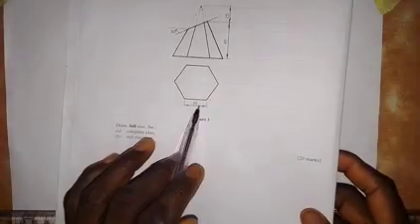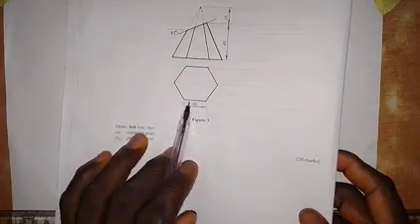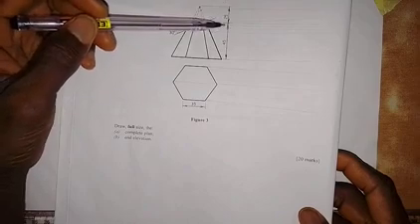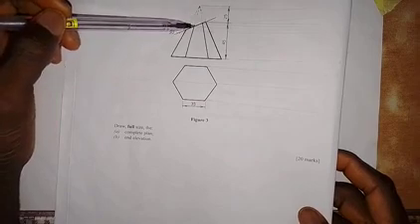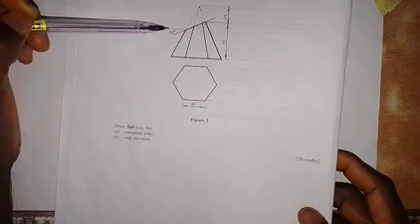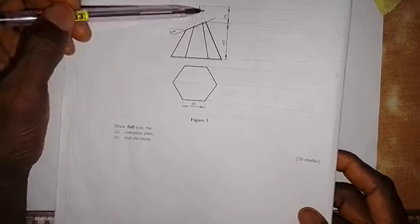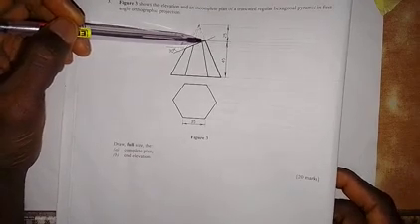Alright, so looking at what we have here, the length of side of the hexagon is 35, and the height of the pyramid is 70. This cutting plane is at an angle of 30 degrees to the horizontal, and for us to draw this cutting plane we have to take 25 millimeters down. So let's see how the construction goes.